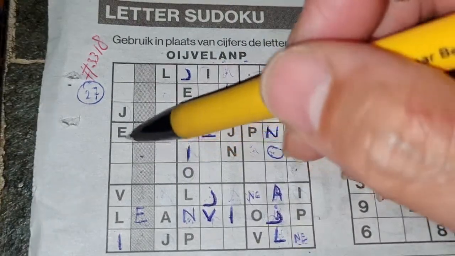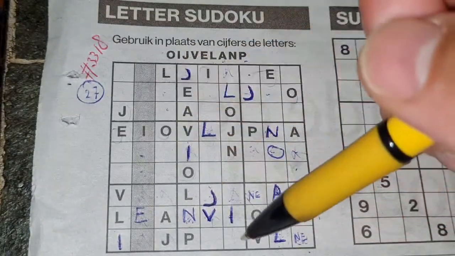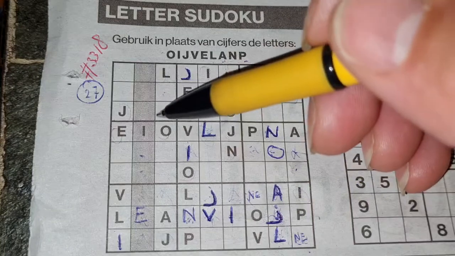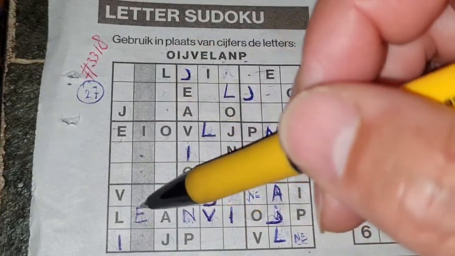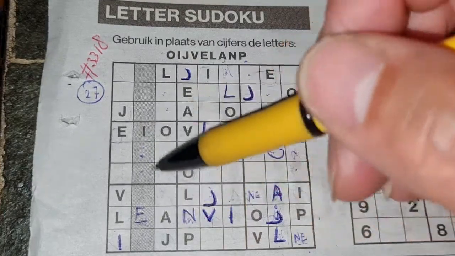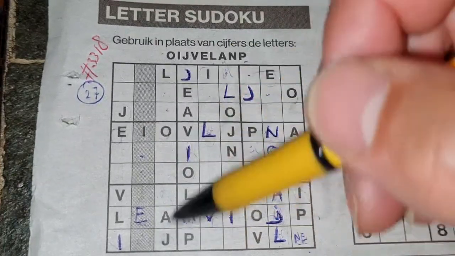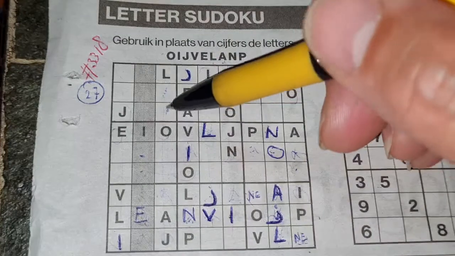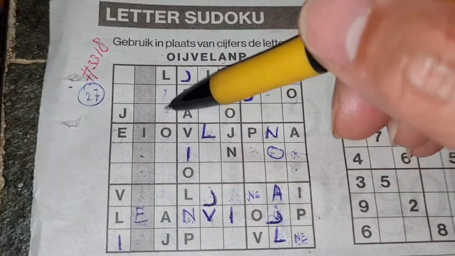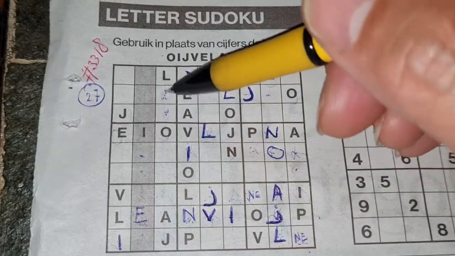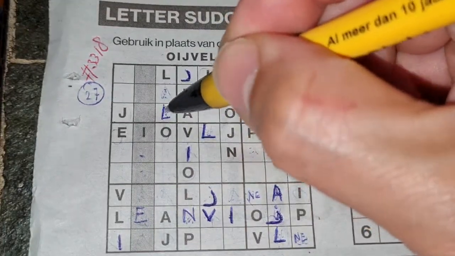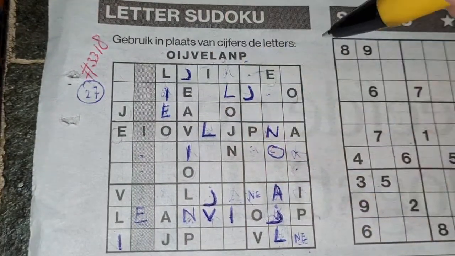Alright. So we have an E in this. Well, we have a pair, E and I, in this column, first column. E and I in the second column. So in the third column, the only two places for the E and I should be in those two boxes as a pair. E and I, we have an E there, so no E there. E should be here, and I goes there.